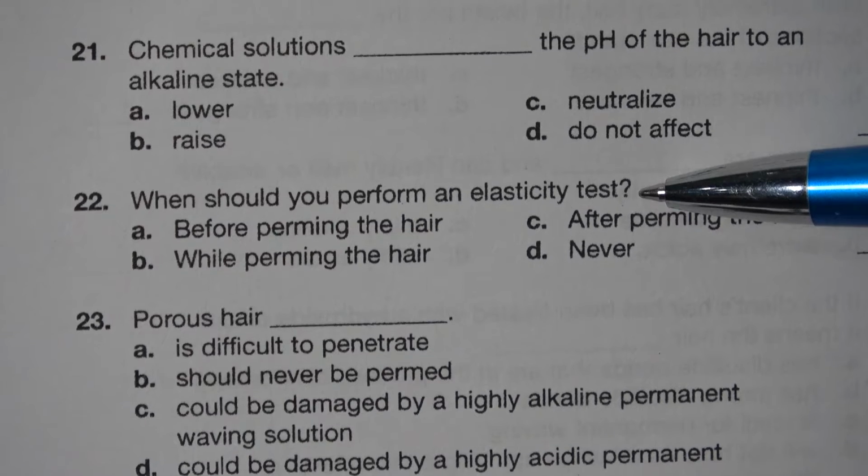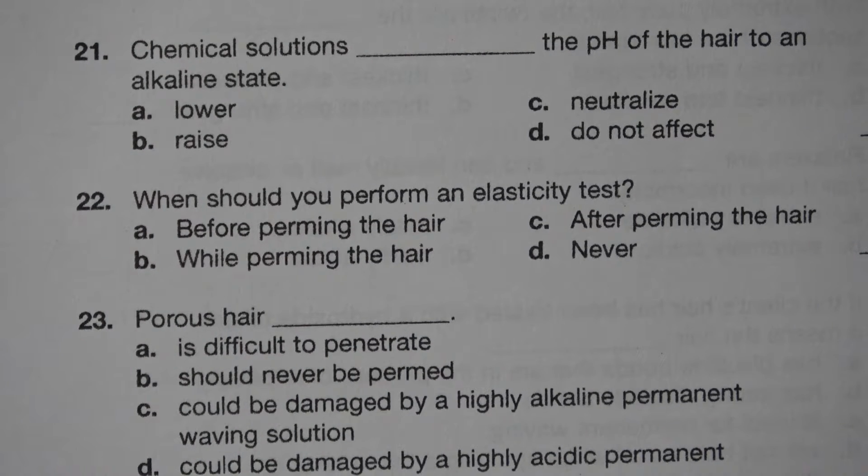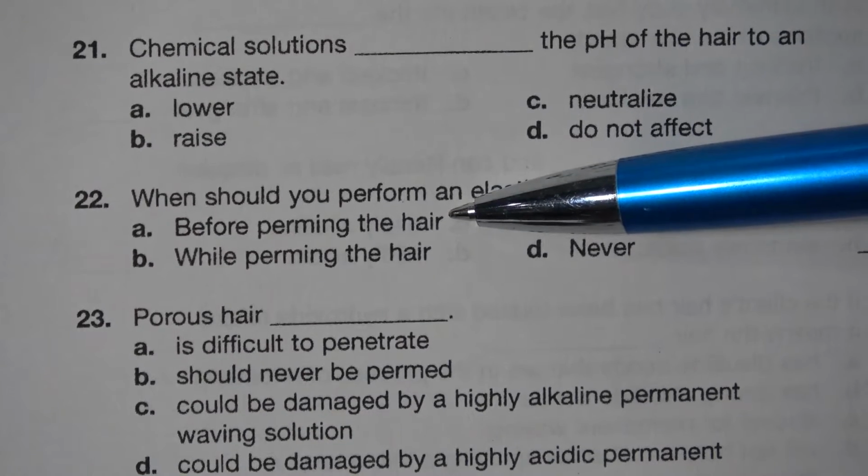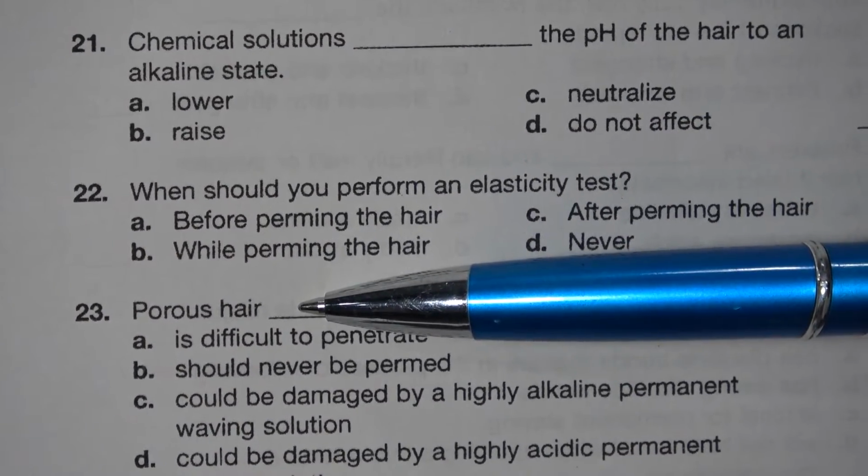22. When should you perform elasticity tests? Is it A, before perming the hair, B, while perming the hair, C, after perming the hair, or D, never? And your correct answer is A, before perming the hair.